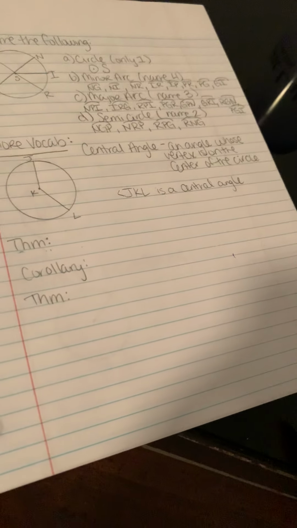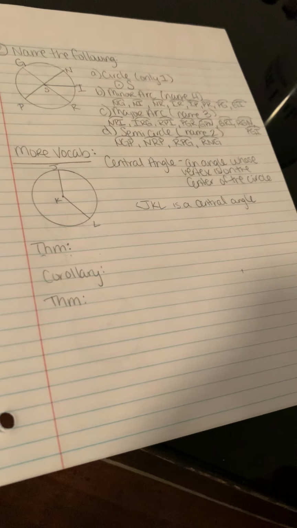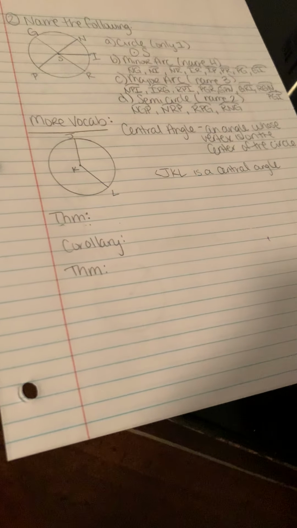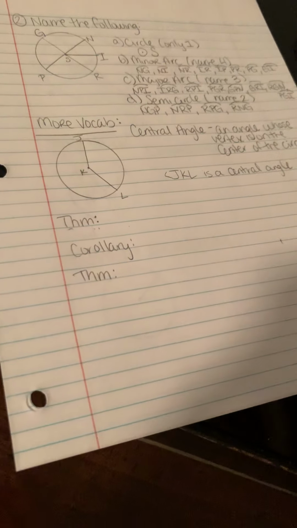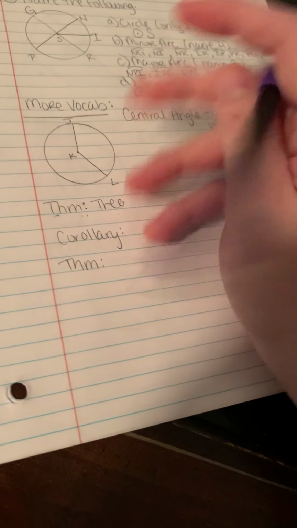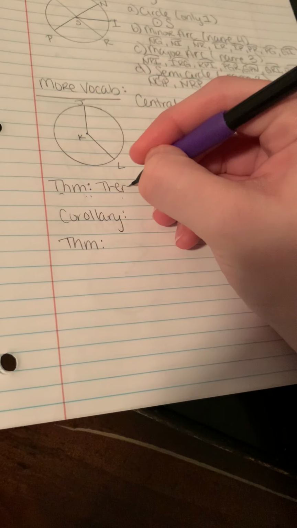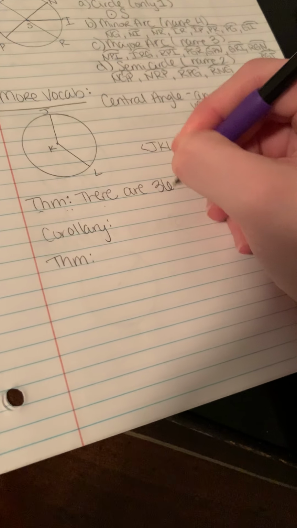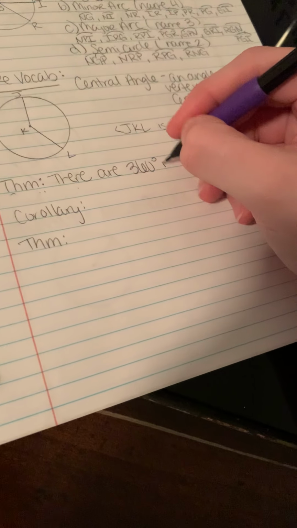Now, what do we know about angles in a circle? Well, we've discussed this before, but there is a theorem that states and proves there are 360 degrees in a circle.